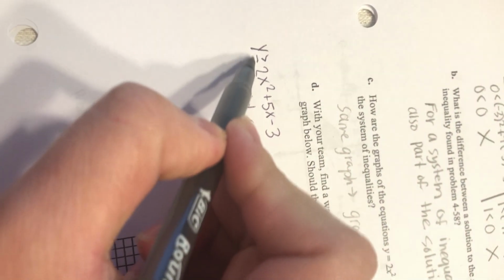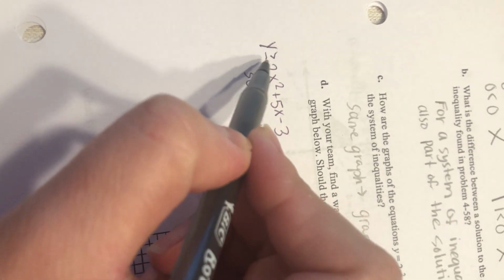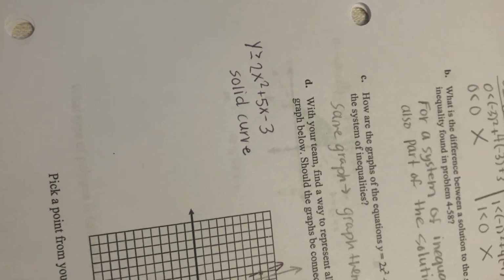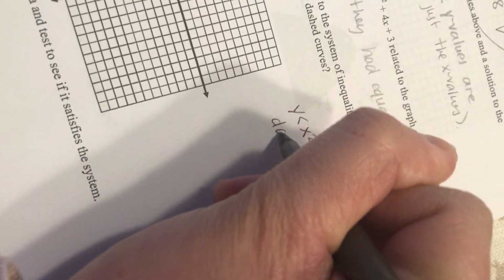Okay, so now we're going to represent our solutions. It's pretty straightforward when it comes to this part. Let me just summarize what we did. So y is greater than or equal to 2x squared plus 5x minus 3. We did a solid curve, and it's solid because it's including, right? Just like it's a closed circle for the including greater than or equal to, less than or equal to. And then for the other parabola, we did dashed because it's not including, it's only less than.